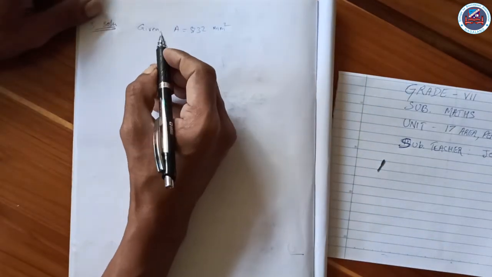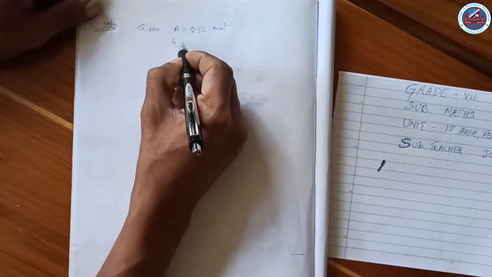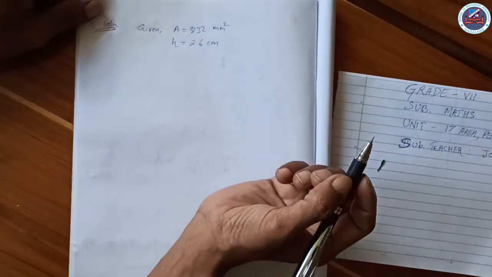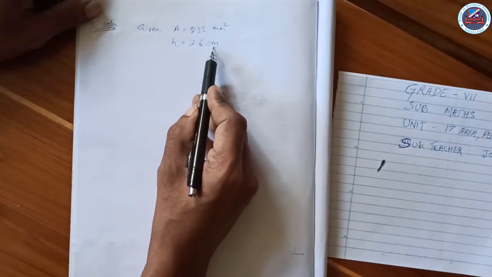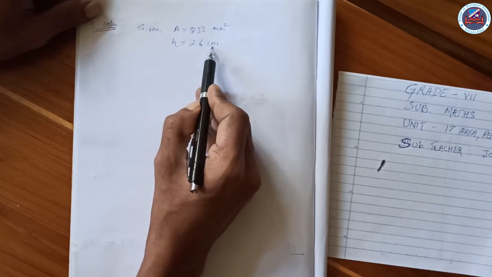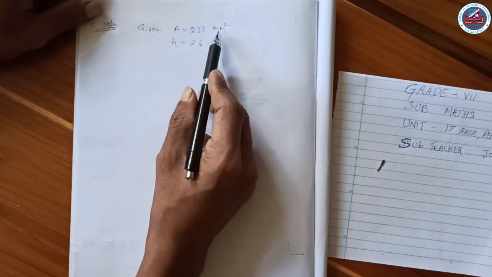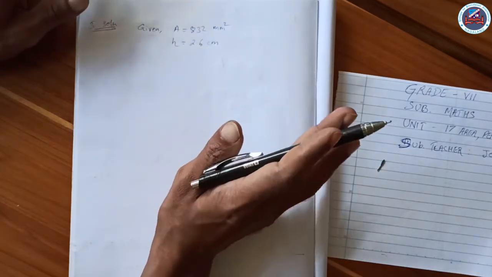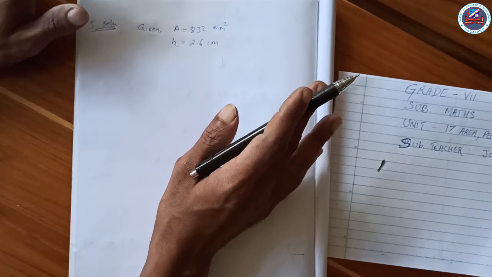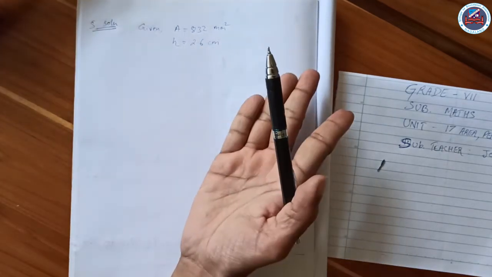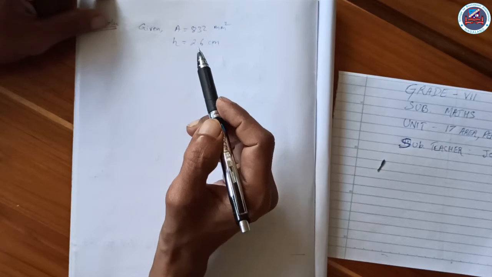What else? They have given height also. Height is equal to 2.6 centimeter. Now look here, height is 2.6 centimeter, but area is in millimeter. Notice, both have different units, and you cannot work like this. They must have the same unit. If not, you have to convert and make it into the same unit.